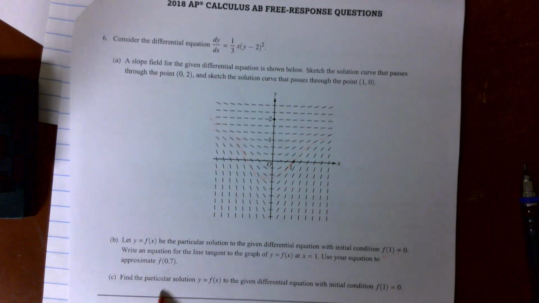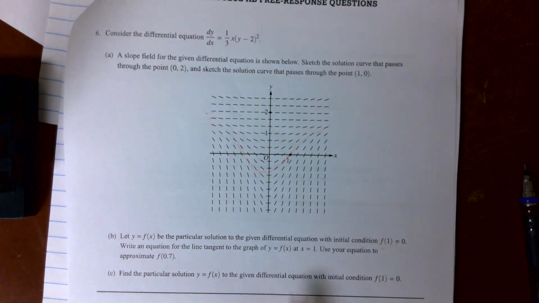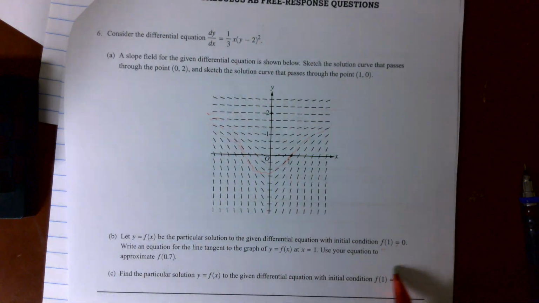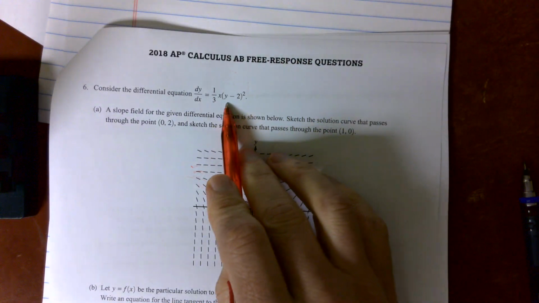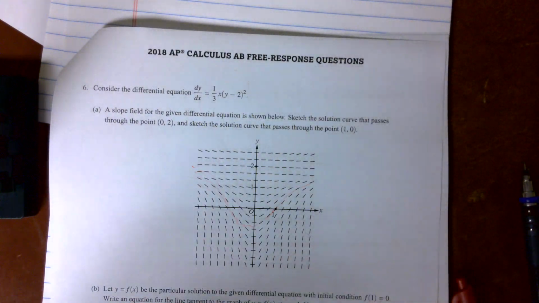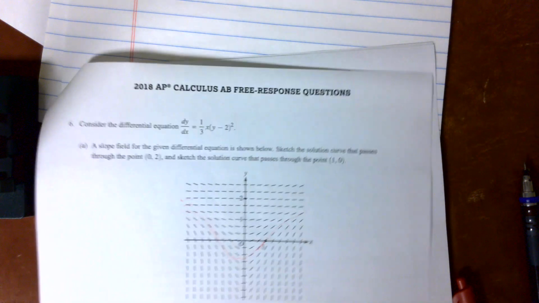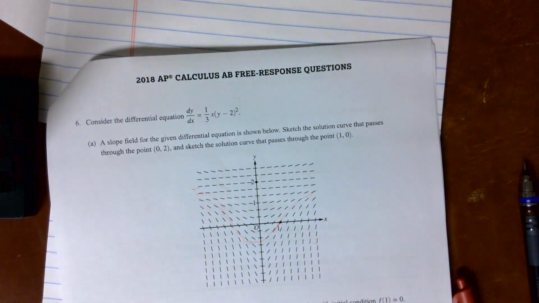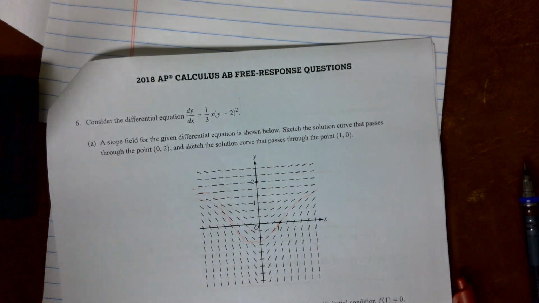The last is find the particular solution to the differential equation, and they give you this dot. So they're asking you to solve this. Yeah, I don't have enough time to do the whole problem, but I do want to show you like the solution.